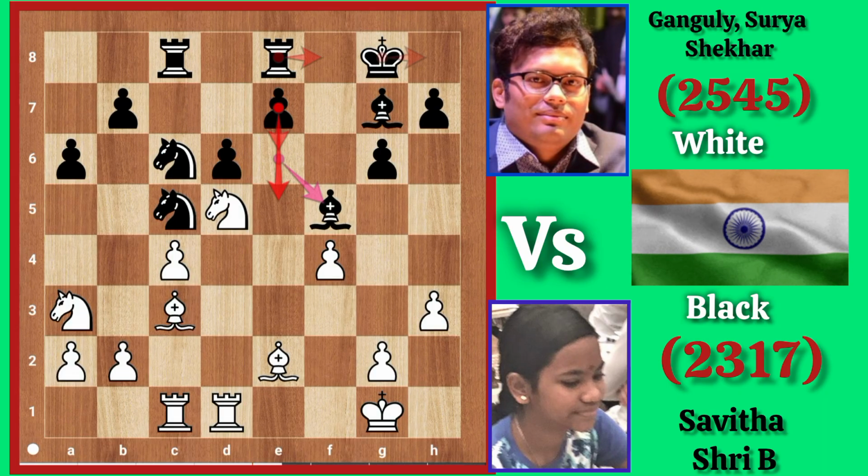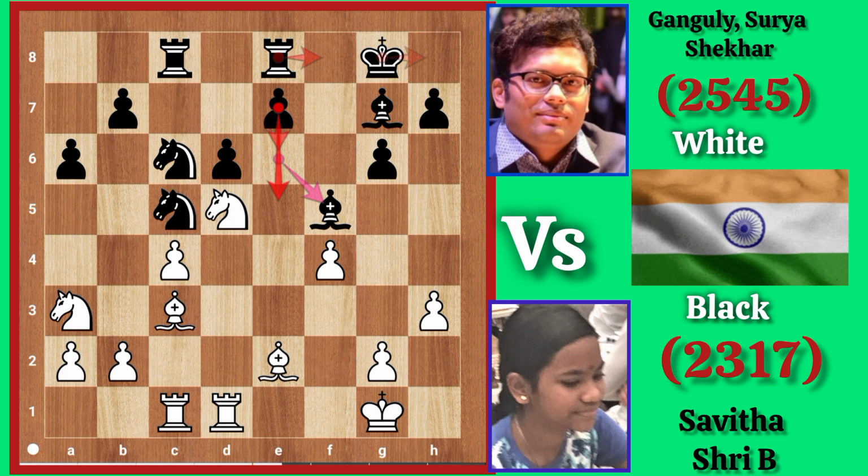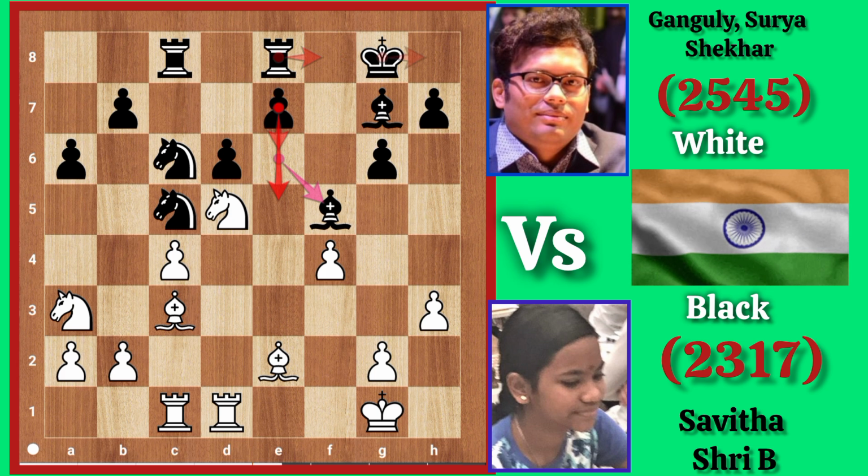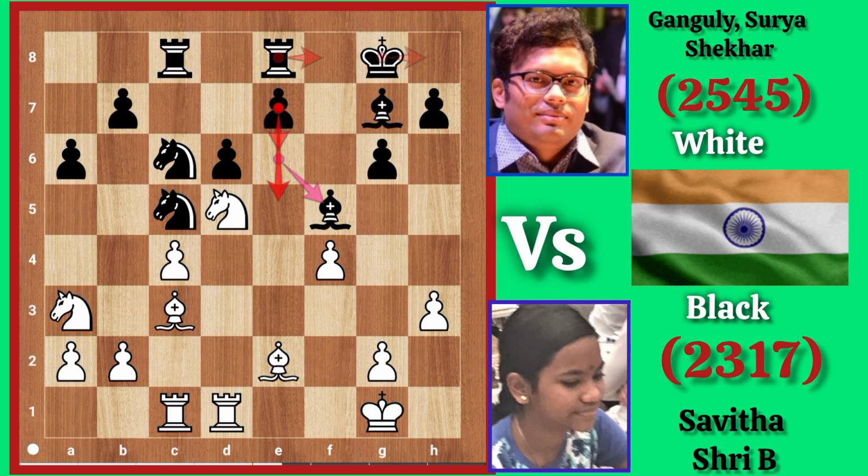Part 4. The tactics explode, moves 22 to 29. The game reaches its critical fever pitch. One misstep will mean total strategic disaster.